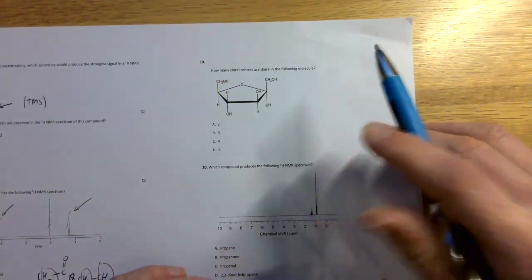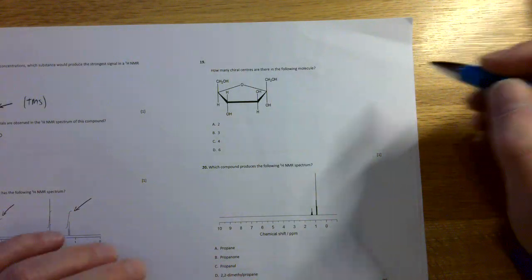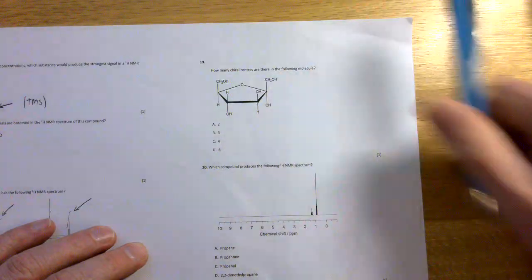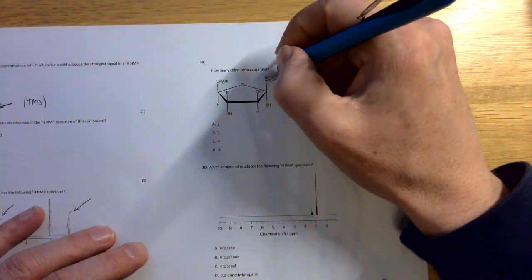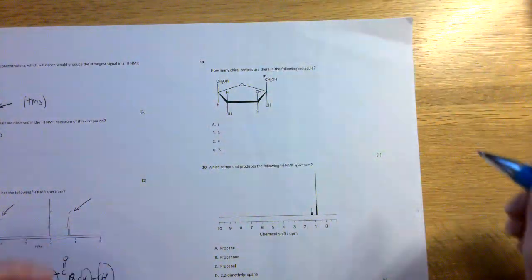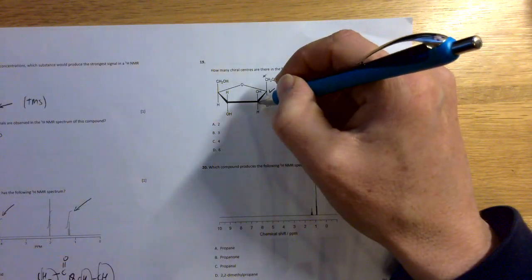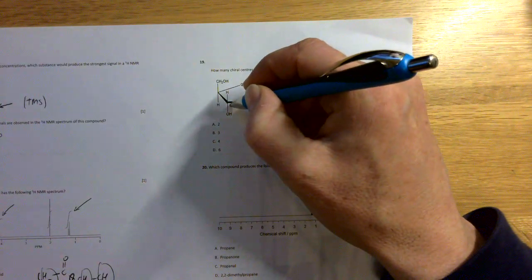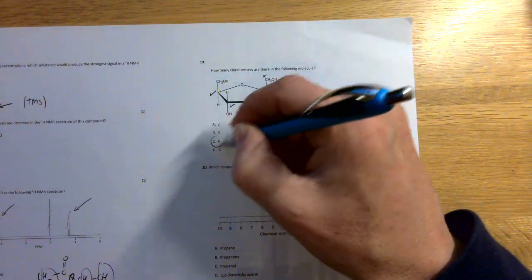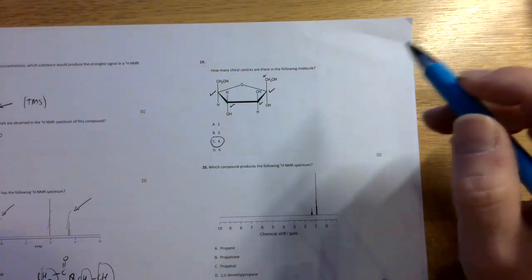How many chiral centers are there? This question was quite tricky. People found this quite hard. Right, I'm going to go through all the carbons in turn. This is not a chiral center because there's not 4 different groups coming off it. This is a chiral center because you've got 4 different groups coming off it. So is this one, so is this one, and so is this one. The answer is 4. They all look really similar, but they're not the same.